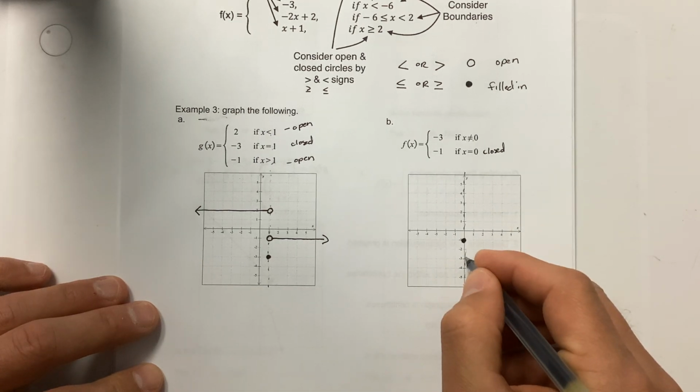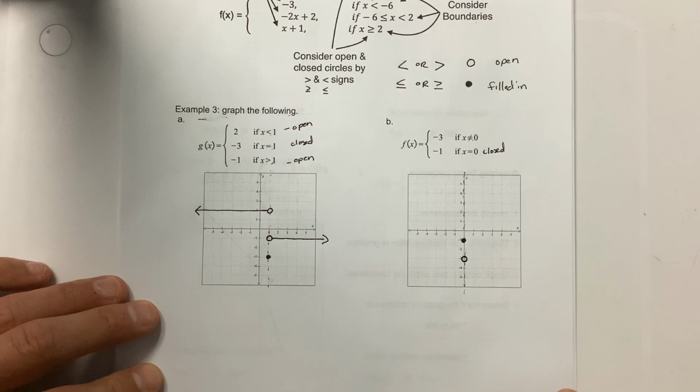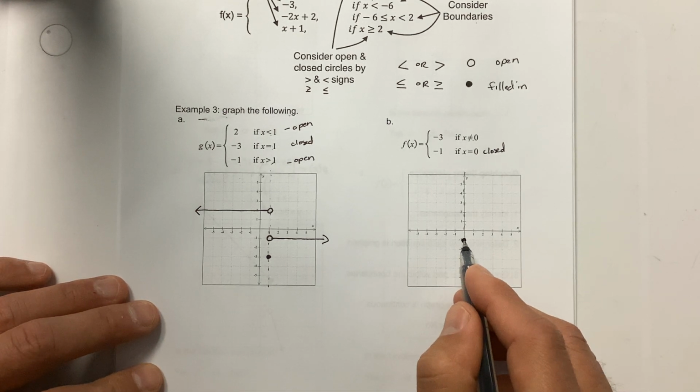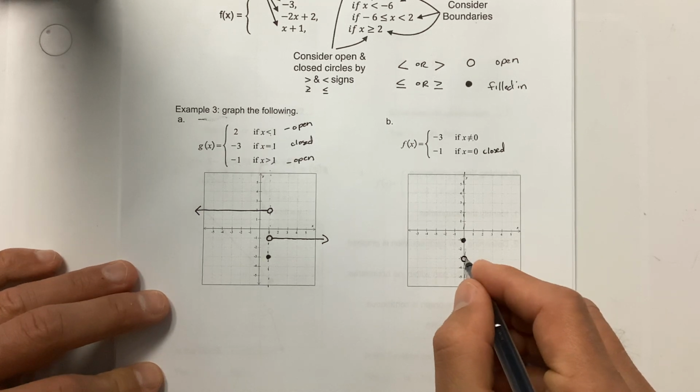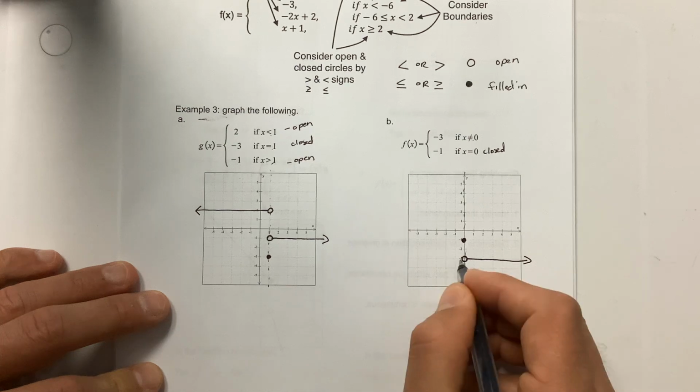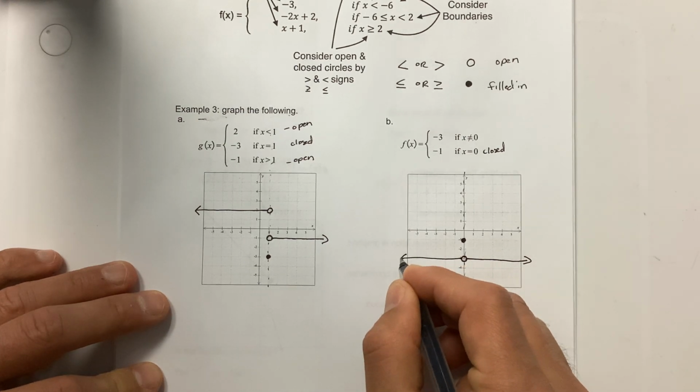So we'll go down here to not 0. We're going to put an open circle because at 0, it's actually -1. But when it is not 0 and it's anything else, the graph is this guy right here.